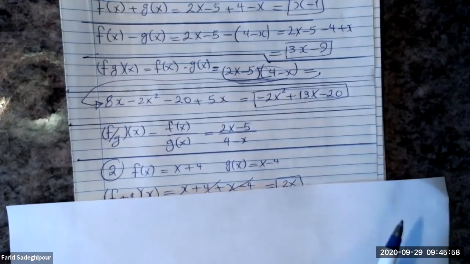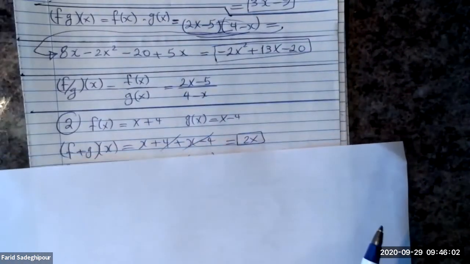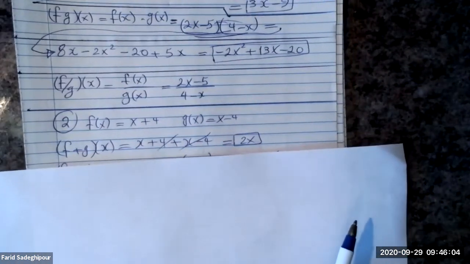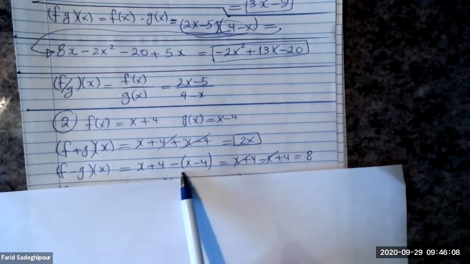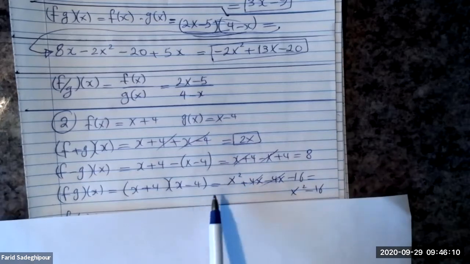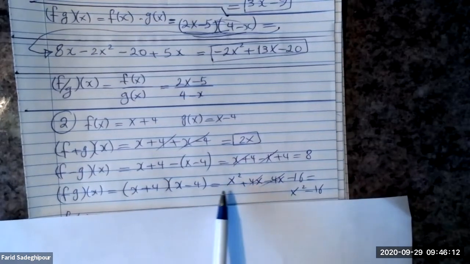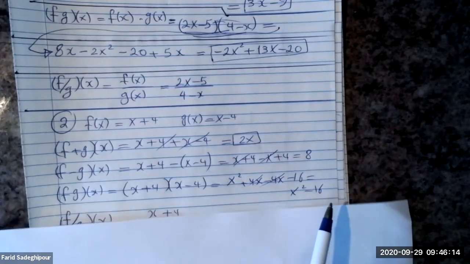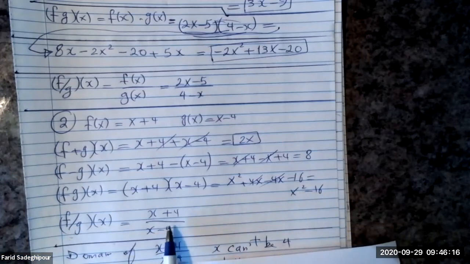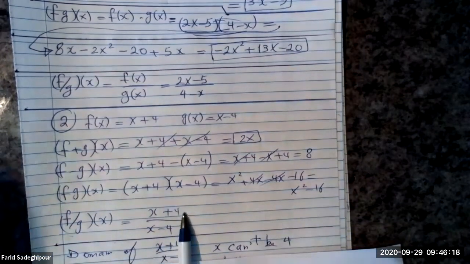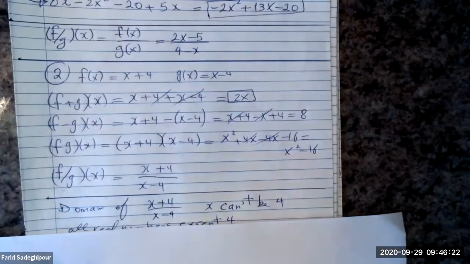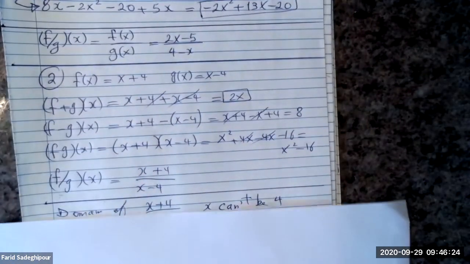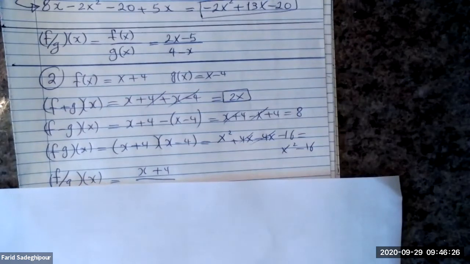And then the second example is very similar. You add, subtract, consider the parentheses first. Multiplications, you distribute. Divisions. But here they also ask you about the domain. What is the domain of a fraction?